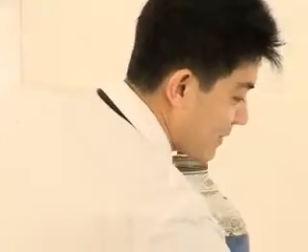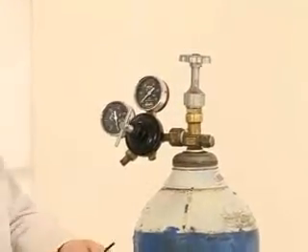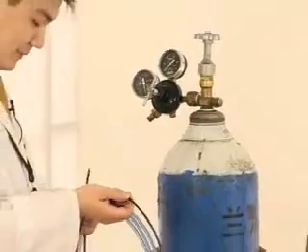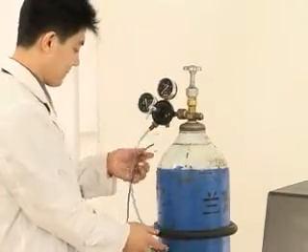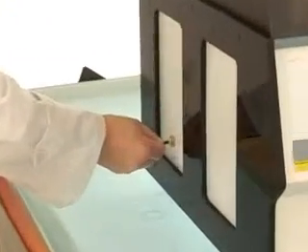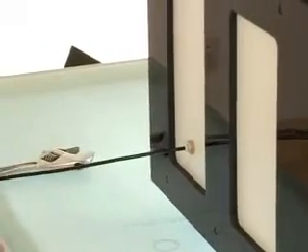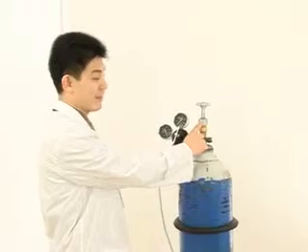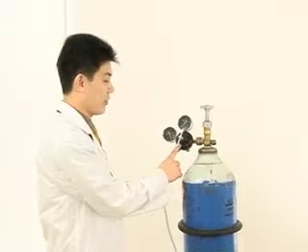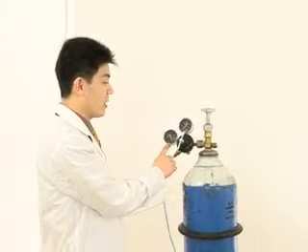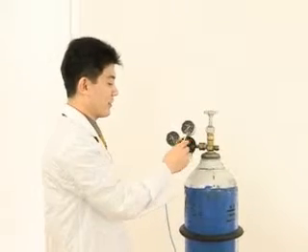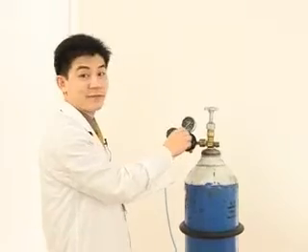And then, with the gas pipe, link the mainframe and gas tank. This one is the main valve, this one is the output valve, this one is the main manometer, this one is the output manometer. Before you open the main valve, you must be sure the output valve is closed.